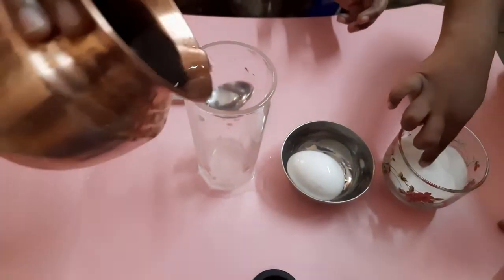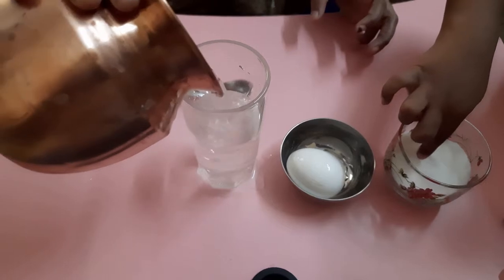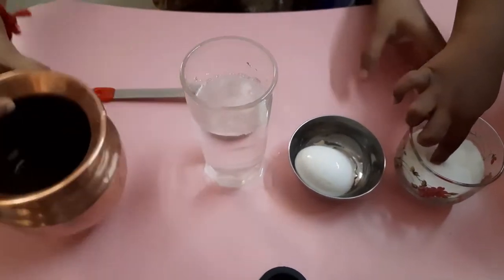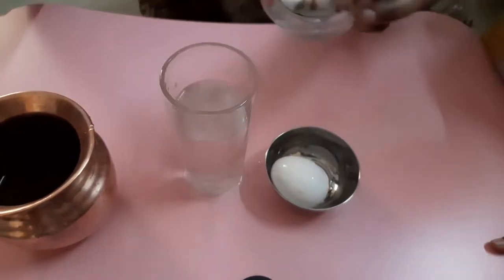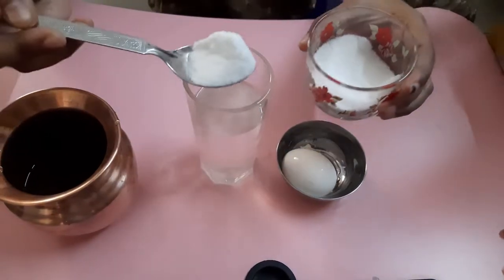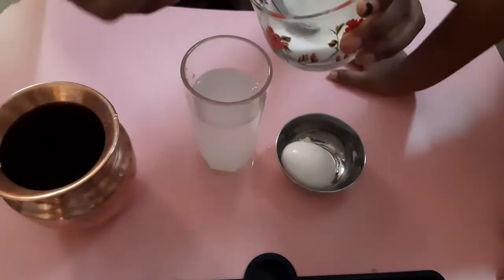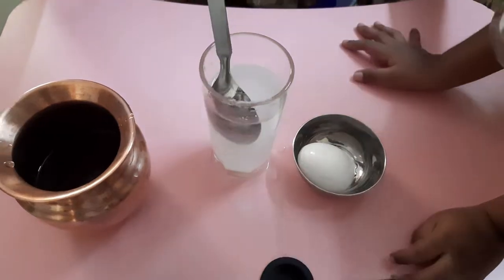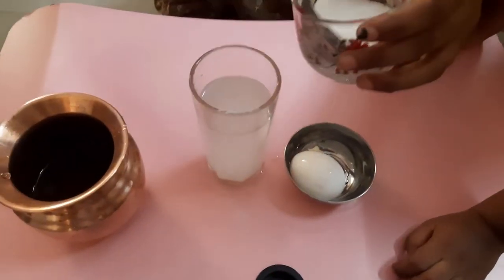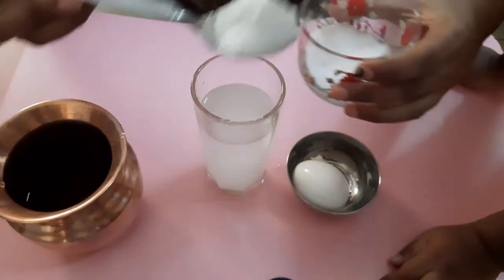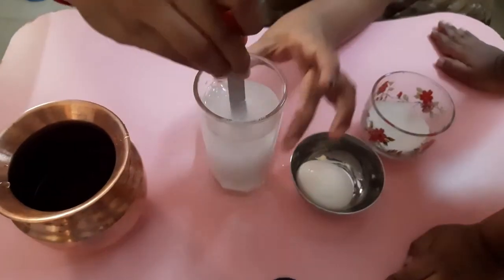Again, I fill the same water into the glass. I add 3 spoons of salt into it. Let us mix it well.